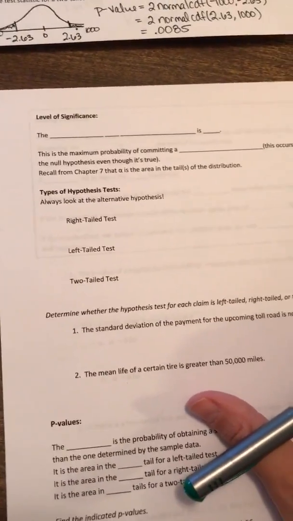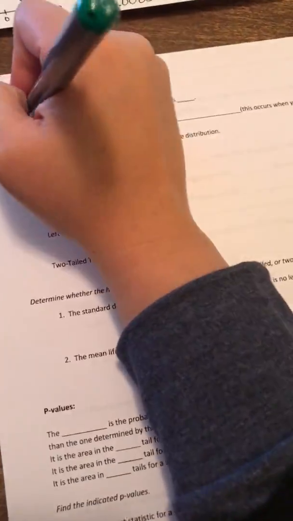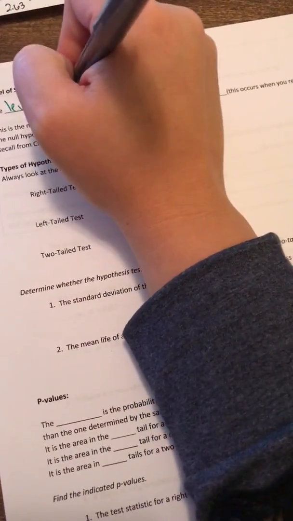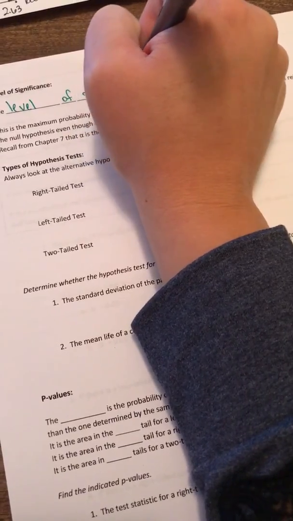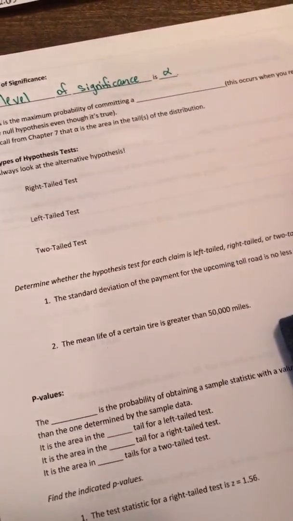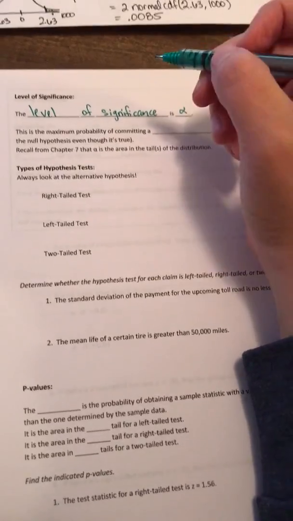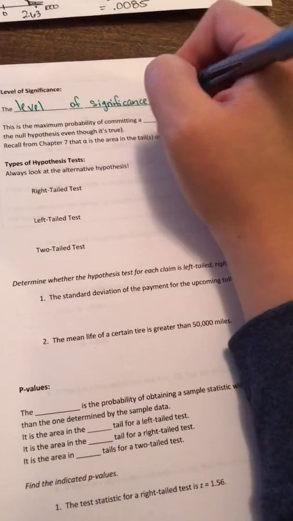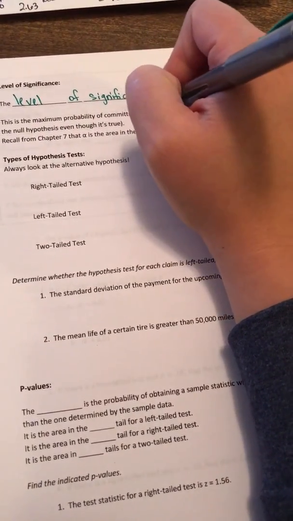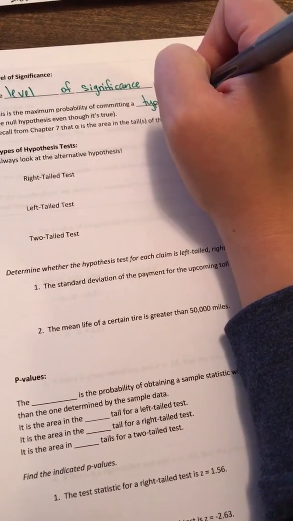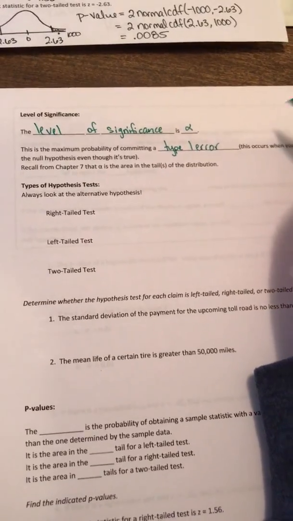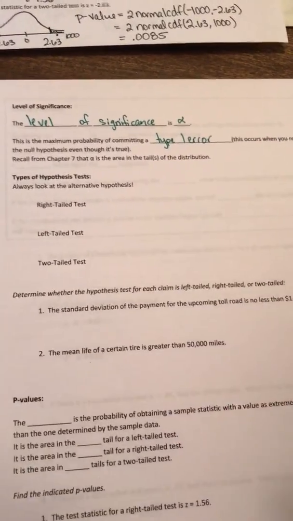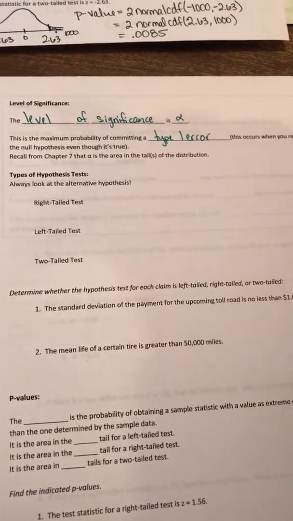So we have what is called level of significance. So the level of significance is alpha. This is the maximum probability of committing what is called a type 1 error. And that occurs when you reject the null hypothesis, even though it's true.